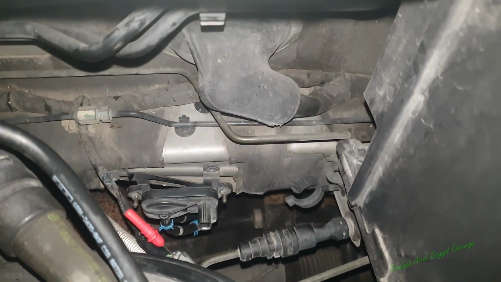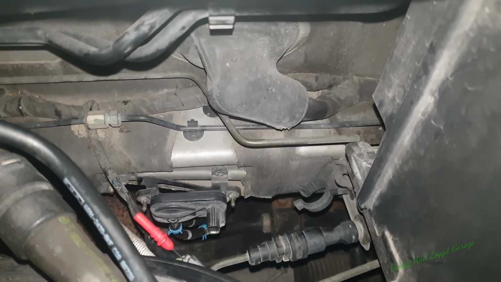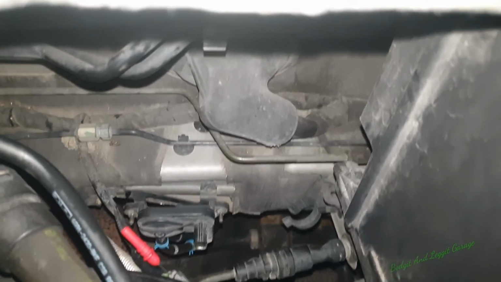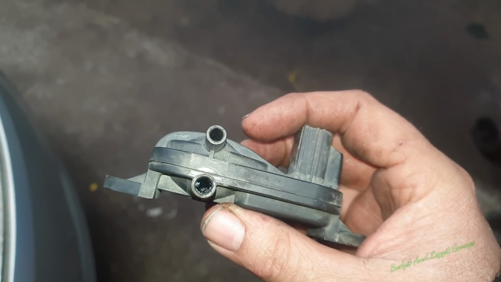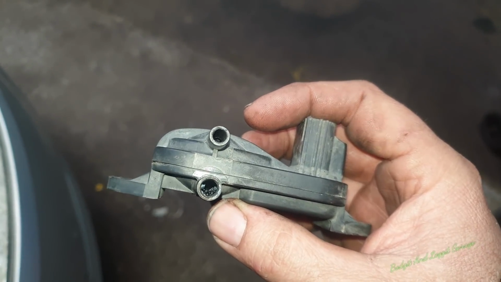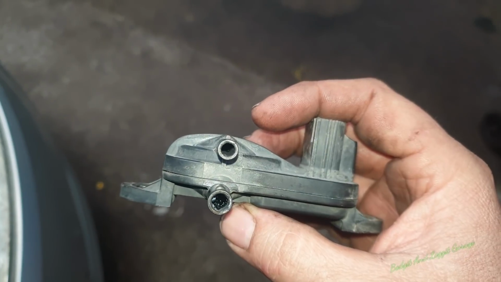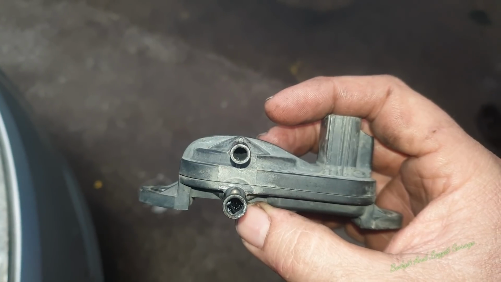But I am going to clean it first, just to be on the safe side, just in case there's maybe a bit of crap in it. And we'll put it back and we'll see. But as you can see, it looks to be kind of blocked, but that doesn't mean it is. But if you look at the bigger hose, it does kind of look like there's a lot of crap in there. So we're going to squirt it and we're going to see what happens.